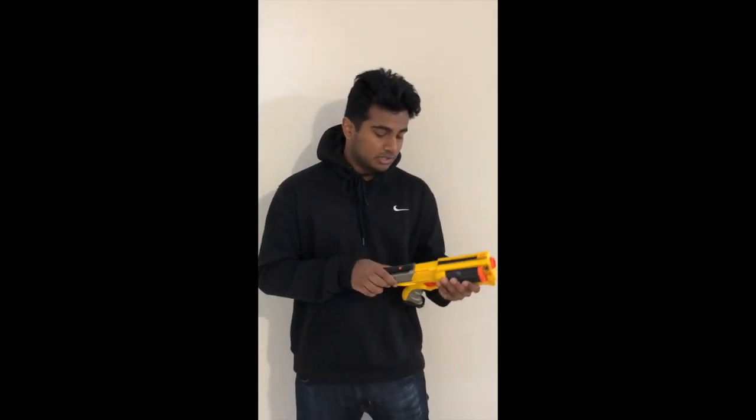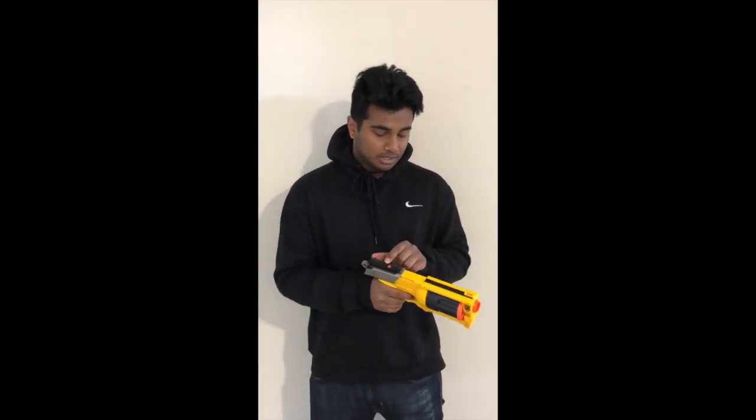The first one is going to be shooting the Nerf gun from its full potential, and the second one is going to be like this, shooting it from 3/4 of its potential, and you'll see the difference in how the dart flies.